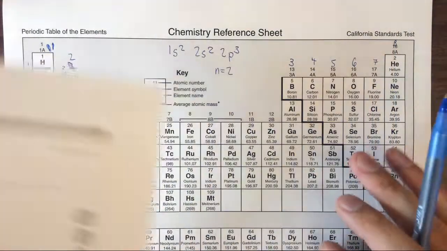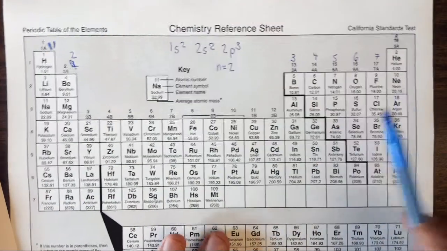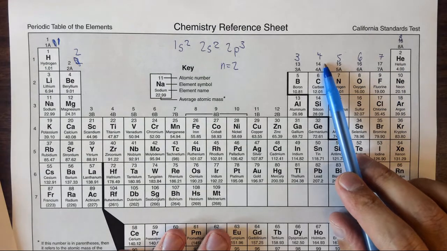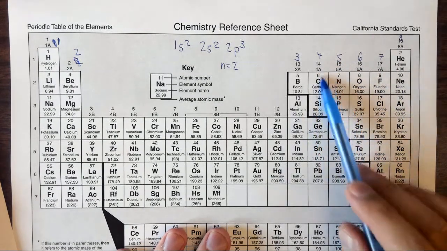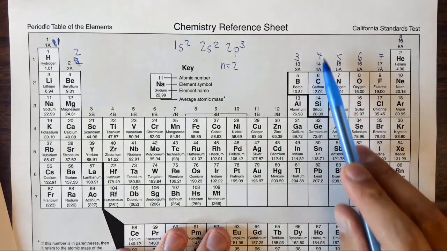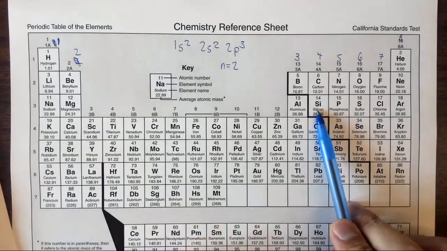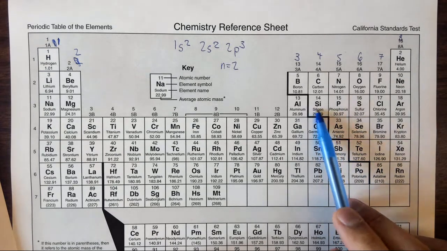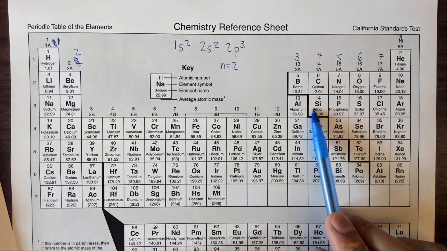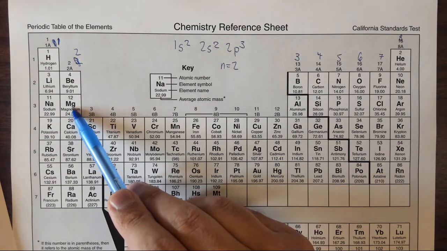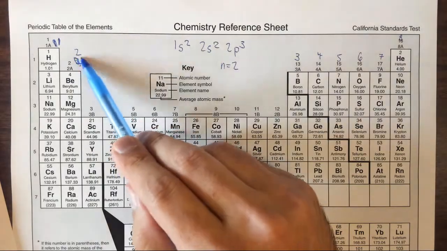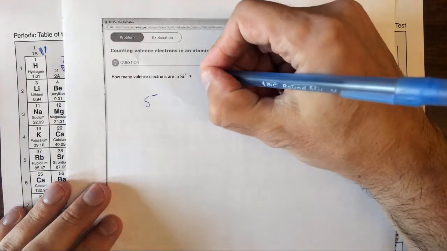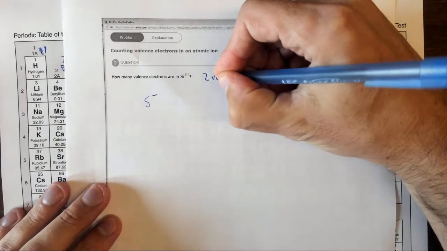So the first, and probably arguably the easiest way, is to find out how many valence electrons are in the original atom. So in this case, Si2+, first find Si. So Si has 4 valence electrons. Si2+ is going to have 2 less electrons, so 2 valence electrons. Said another way, Si2+ will have the same electron configuration as magnesium, 2 less electrons, so it will have 2 valence electrons. Since it's 2+, it has 2 less electrons, so it has 2 valence, which would answer this question.